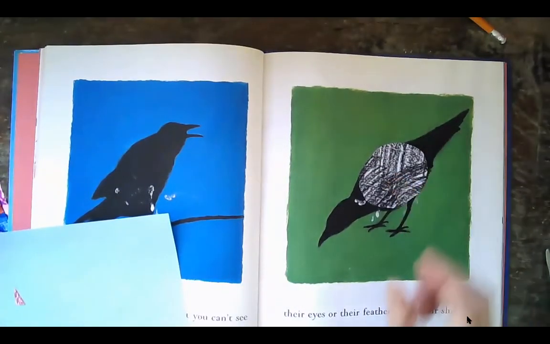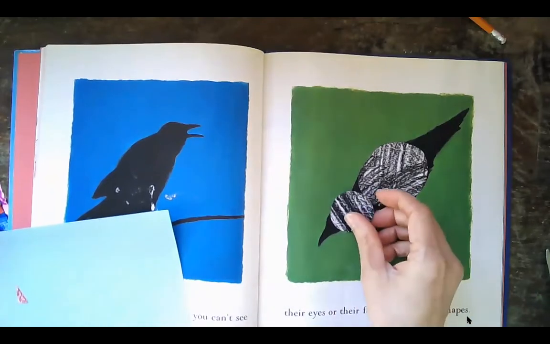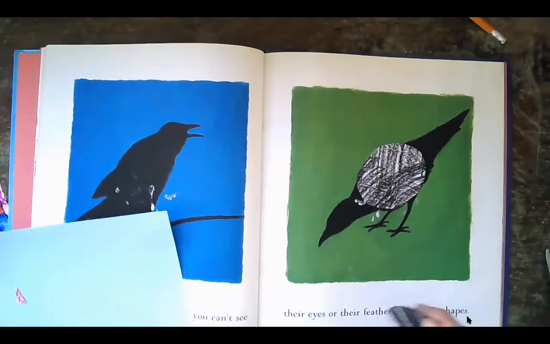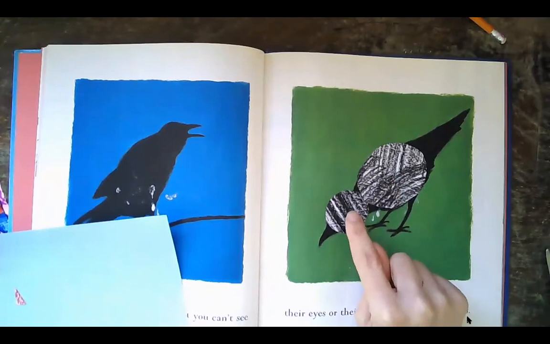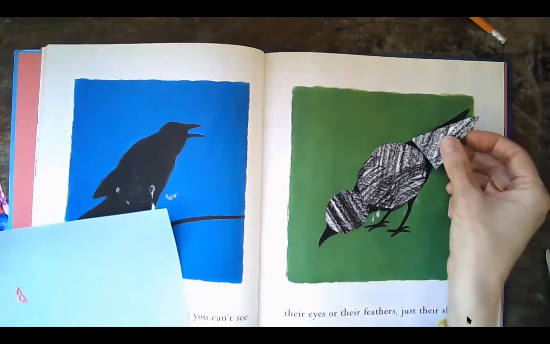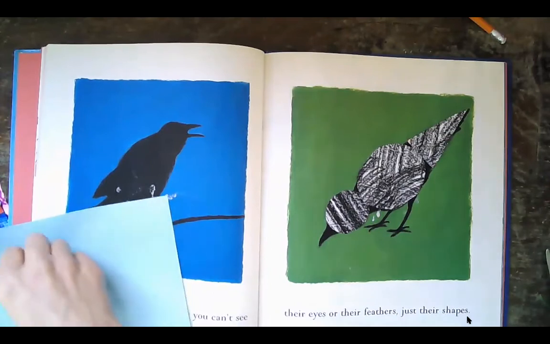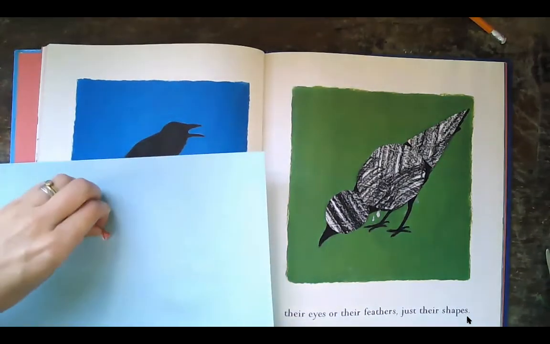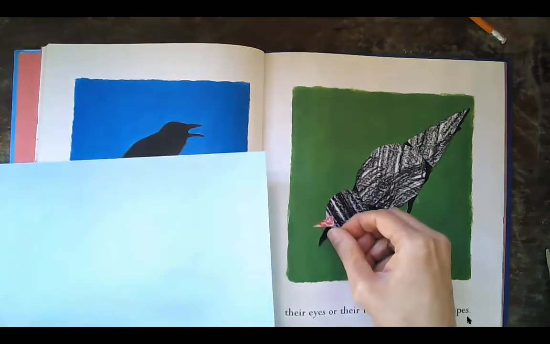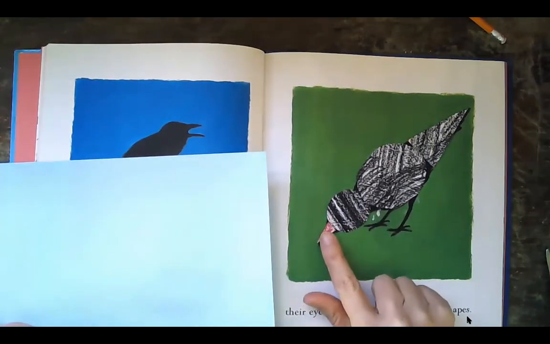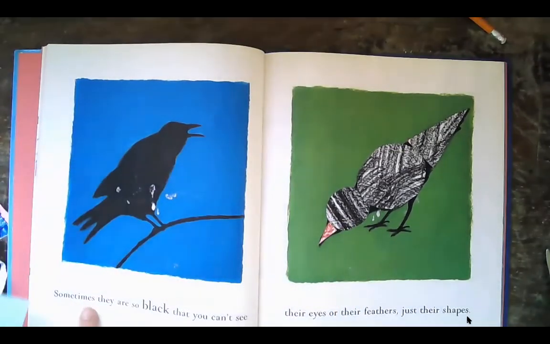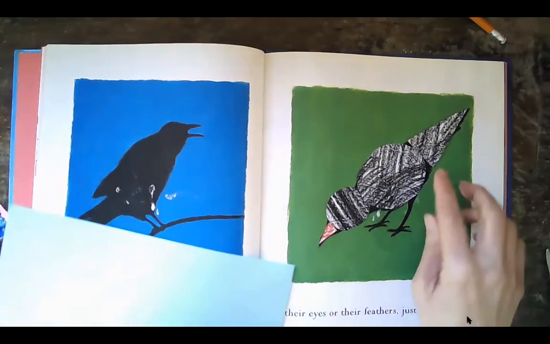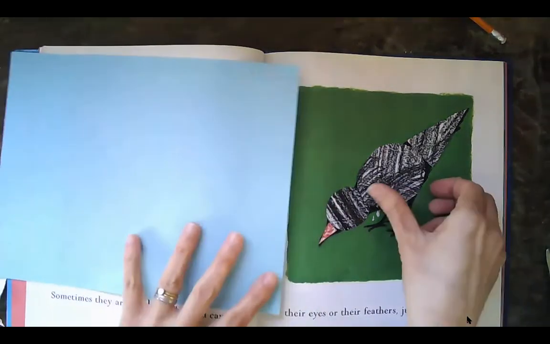Maybe the bird, can you see how this bird, there's a circle inside the bird? And there's another circle that makes the head. So there's a circle body, a circle head, and a triangle for the tail. And then my same paper that I had, I can use the triangle beak. I have a red triangle beak, but it could be black triangle, right? This page was all about sometimes the birds are so black you can't see their eyes or their feathers, just their shapes. So I'm thinking about bird shapes.